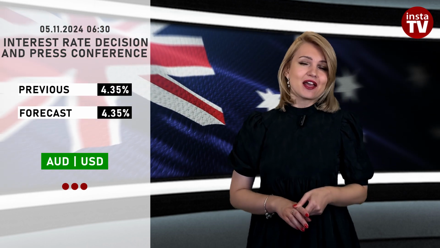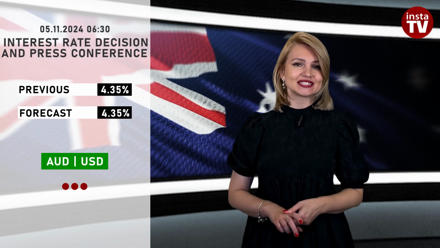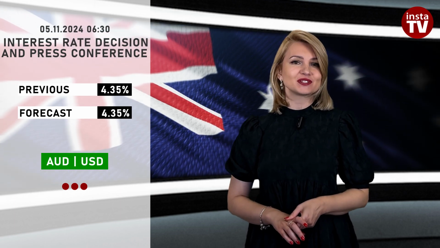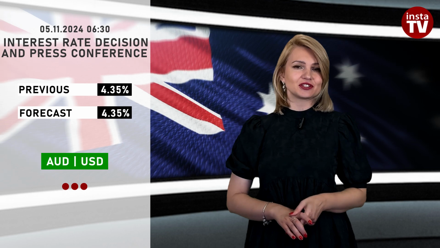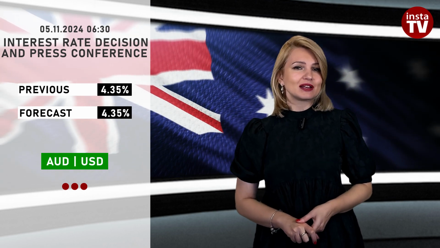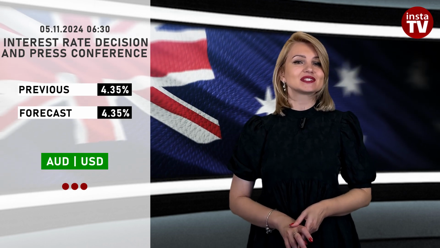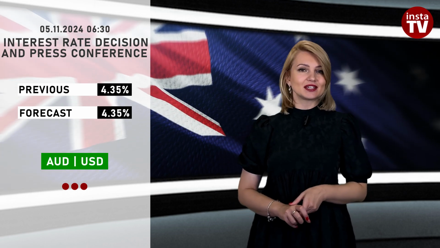The Reserve Bank of Australia is expected to hold its benchmark rate steady at 4.35% for the eighth consecutive meeting. An hour later, Reserve Bank of Australia Governor Michelle Bullock is set to hold a press conference, which could further boost the demand for the Aussie and the Kiwi in the forex market.